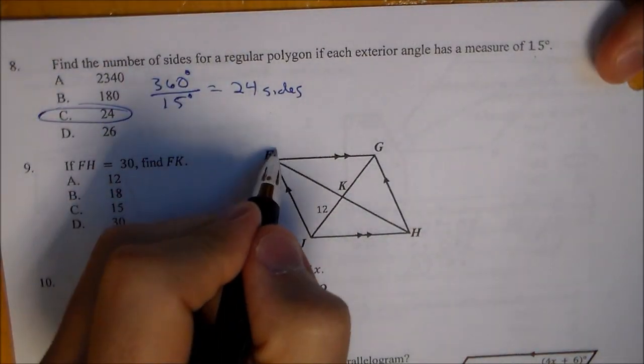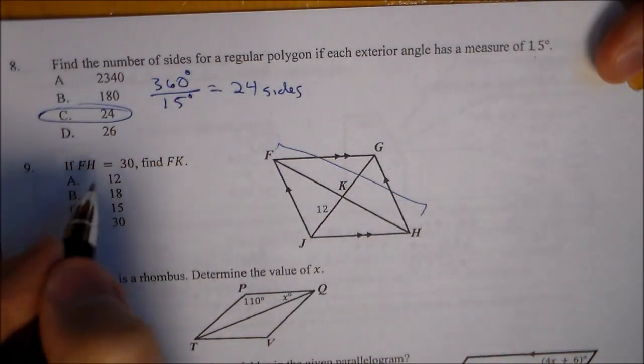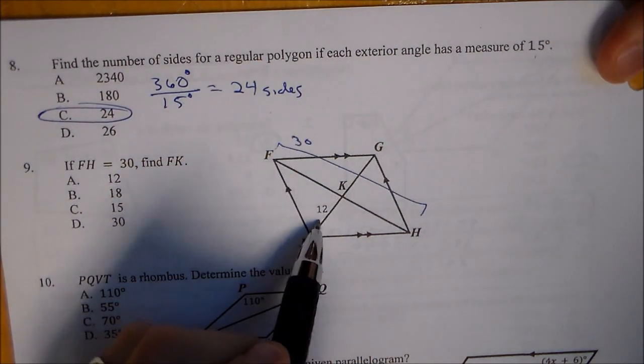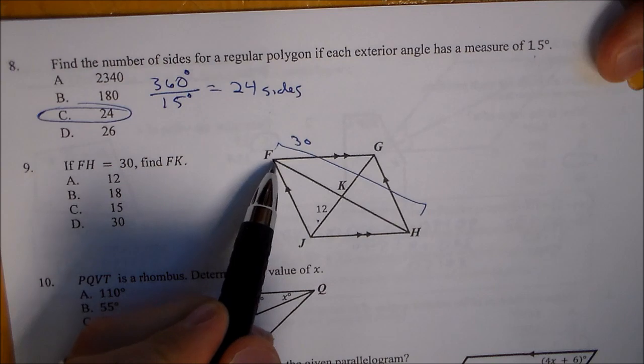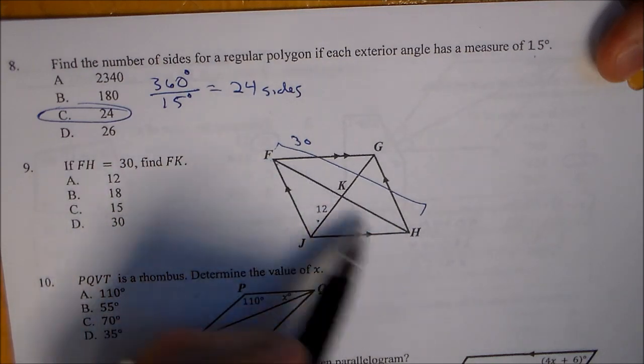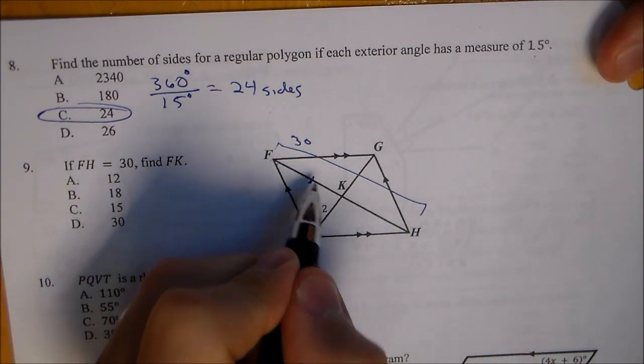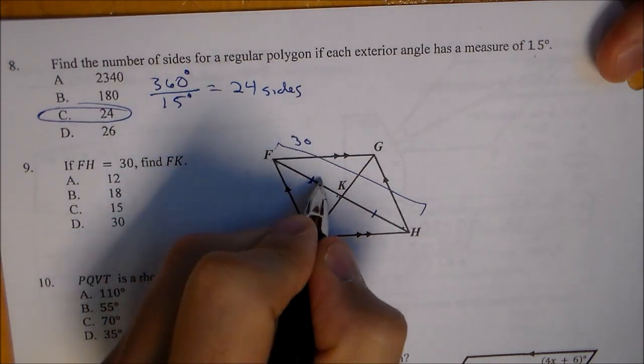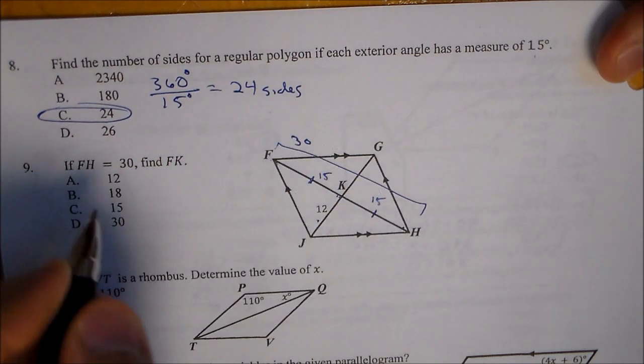For number 9, we are looking at a parallelogram. We have that FH, which they say is 30. We need to find FK. Now, the 12 really doesn't help us here. What we need to know is that in a parallelogram, the diagonals bisect each other. So we know that these two parts, FK and KH, are congruent. And if their total is 30, that means each of them is 15.